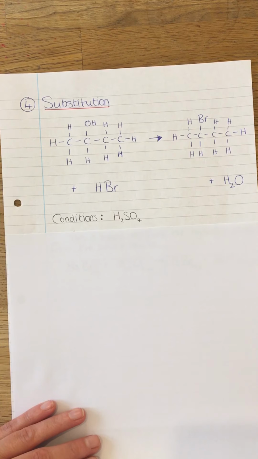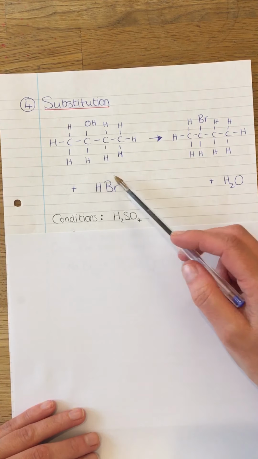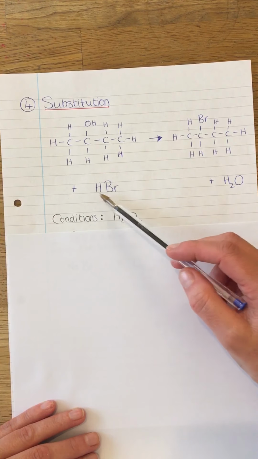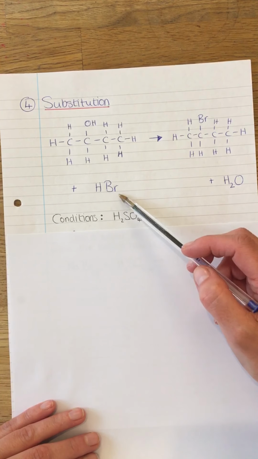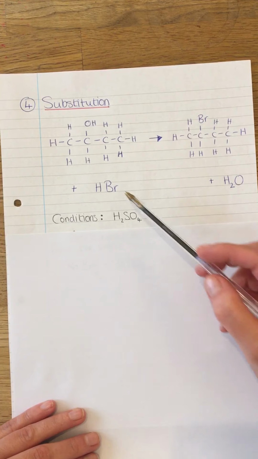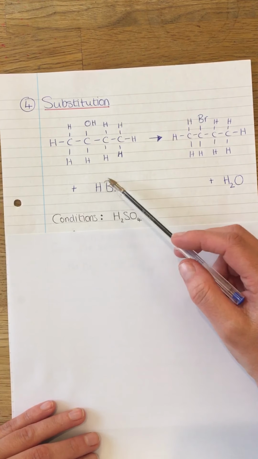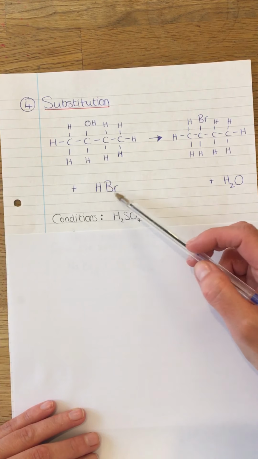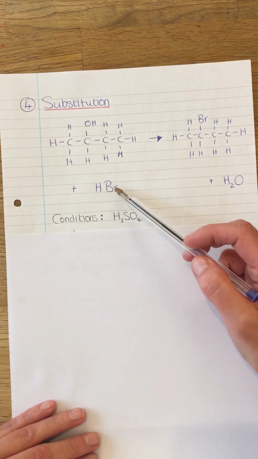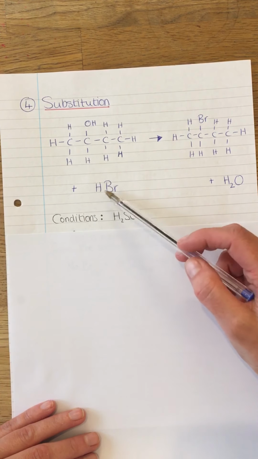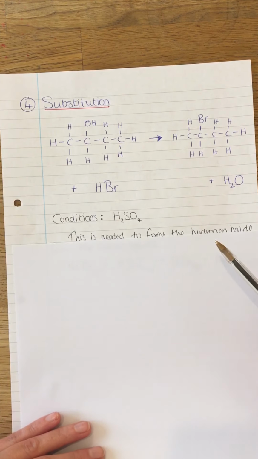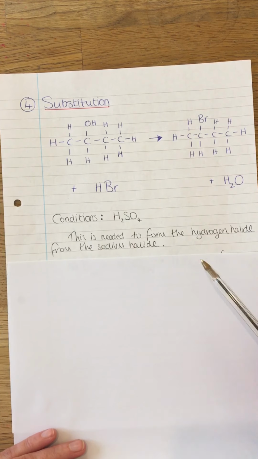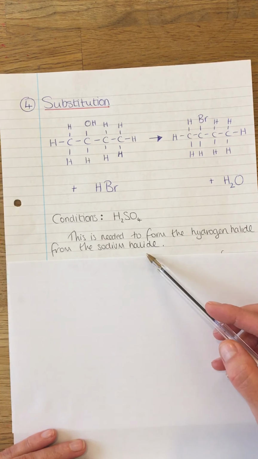So what you do usually with this reaction is you don't have a bottle of the hydrogen halide. They're not very nice substances to deal with. So usually what you do is you form this in situ. So you form it as the reaction is happening, or just before you want the reaction to occur. So what you do is you have the sodium halide instead.